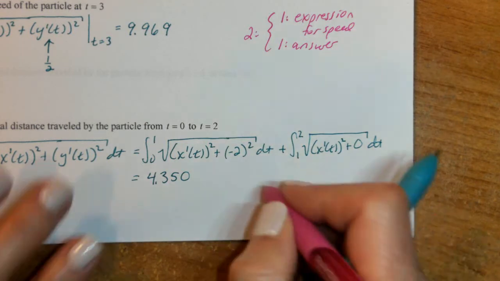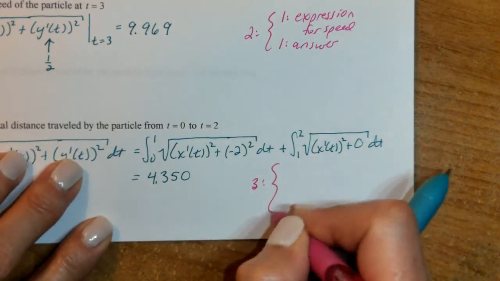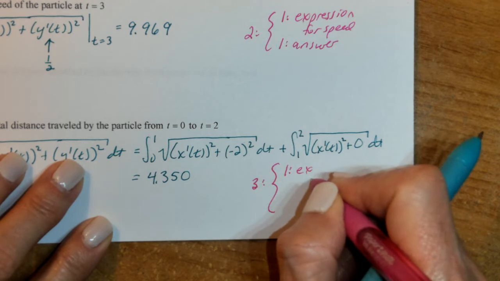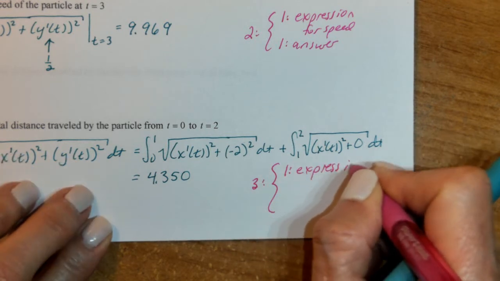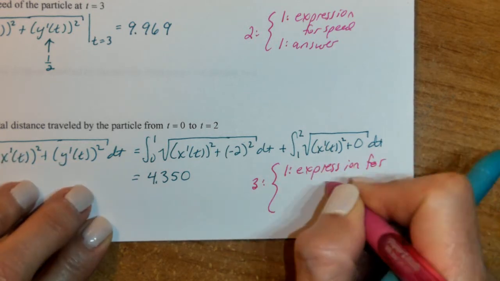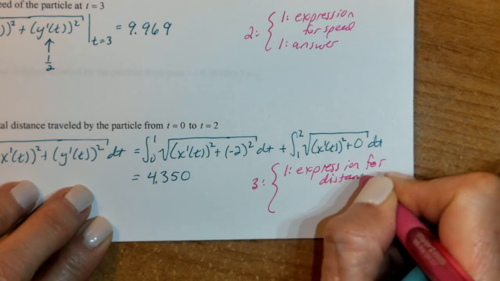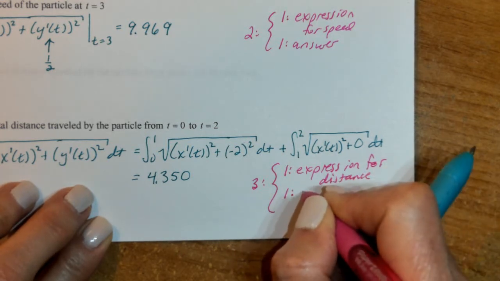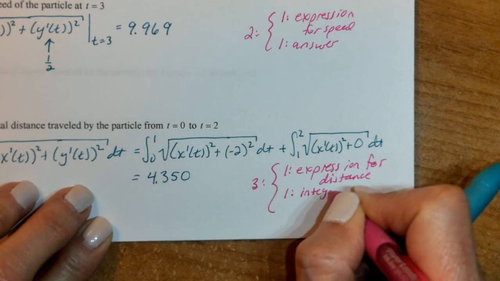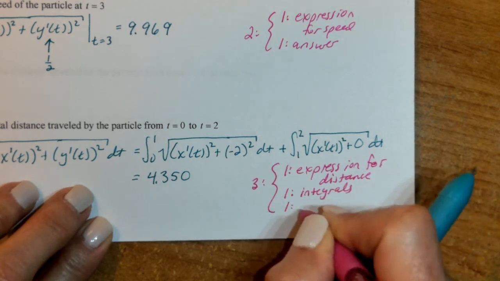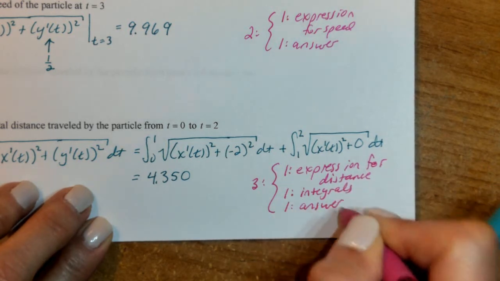This was worth 3 points. 1 point was for the expression for distance. One point was for the two integrals, breaking it up into two integrals. And 1 point was for the answer.